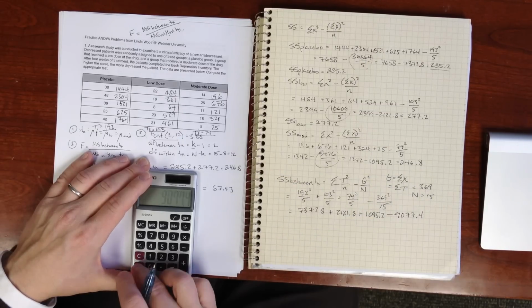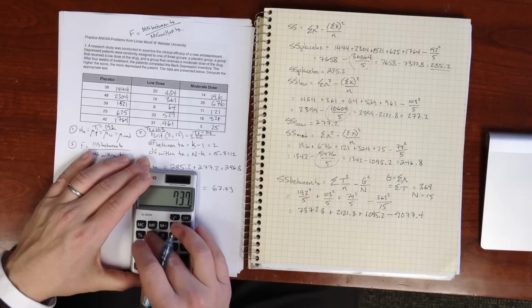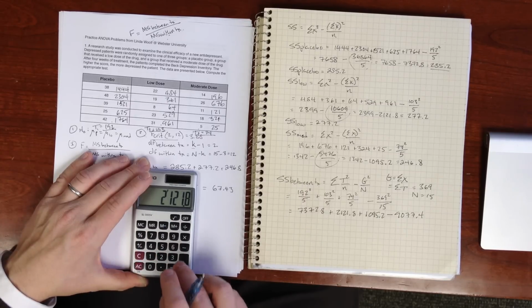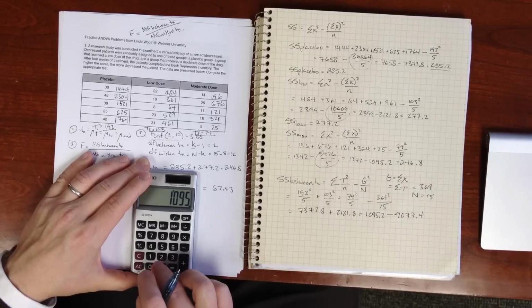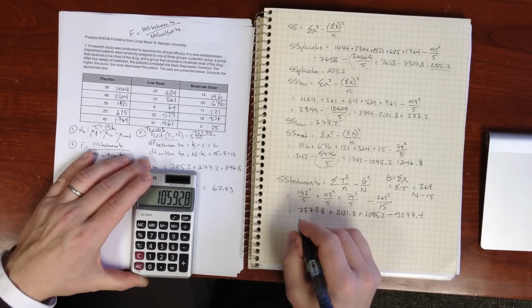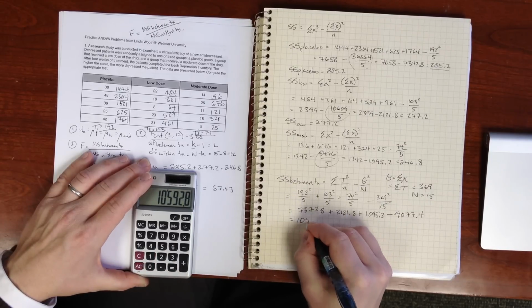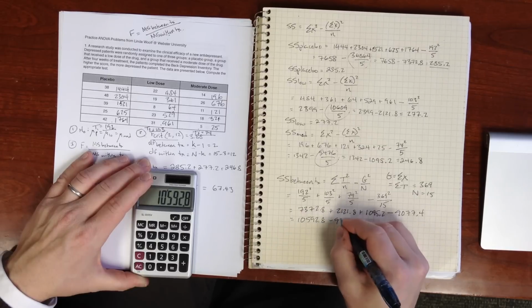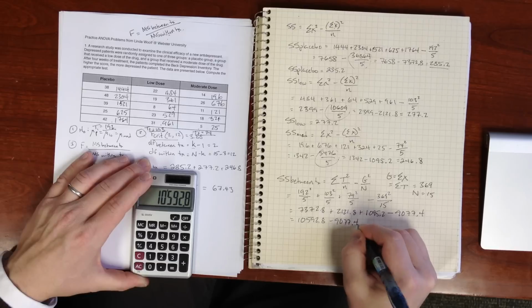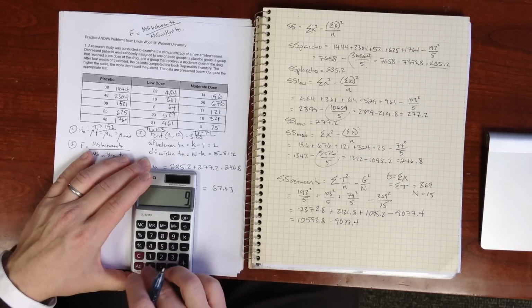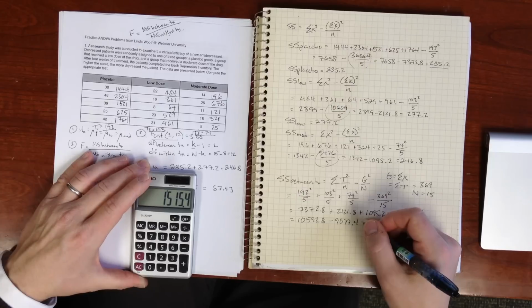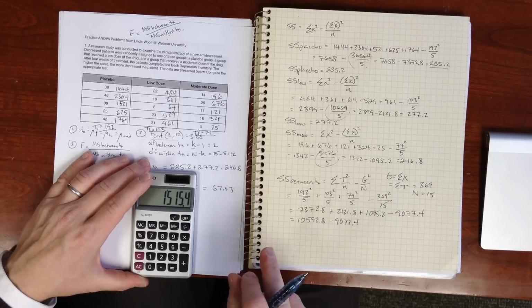Divide that by 15 and you get 9077.4. Let's add 7372.8, 2121.8, 1095.2. That's 10592.8 minus 9077.4. And we get 1515.2. I missed a digit here.